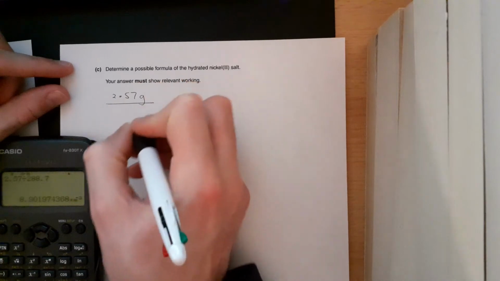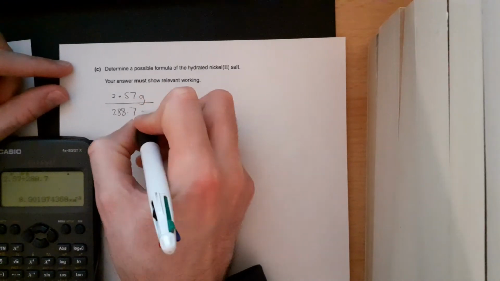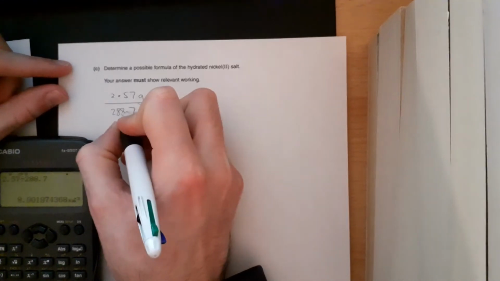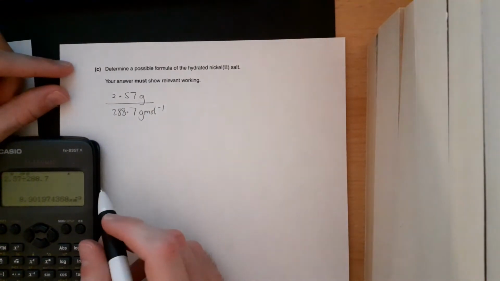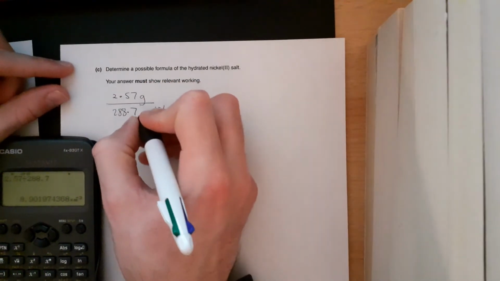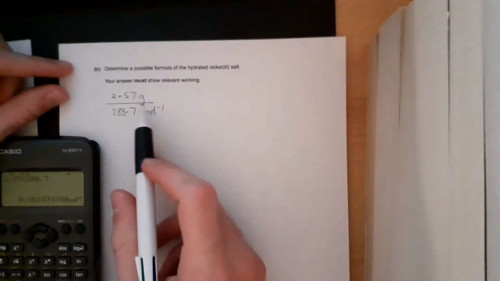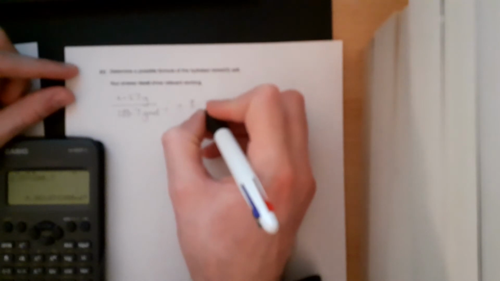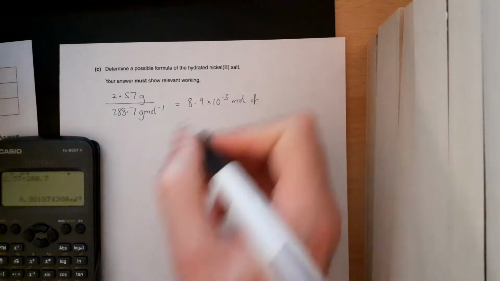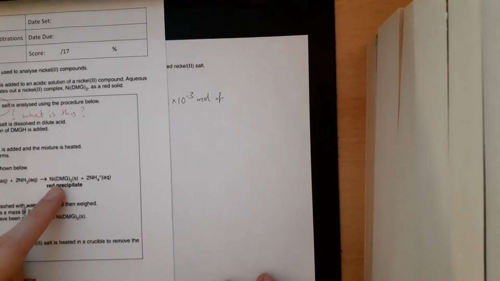So let's write something down here. It's going to involve a lot of switching between bits of paper, unfortunately. So 2.57 grams divided by 288.7 grams per mole. When I'm doing any calculation, I always write the units with the numbers so that I can see what I'm doing. If I do that, I'm going to end up with a number that's in moles. So I get 8.9 times 10 to the minus 3, and that is the moles of, just for my own benefit, this nickel DMG thing.